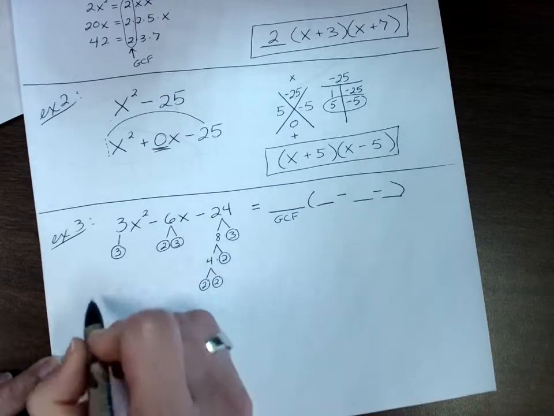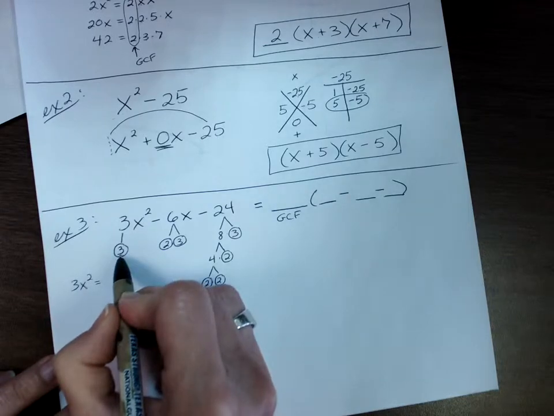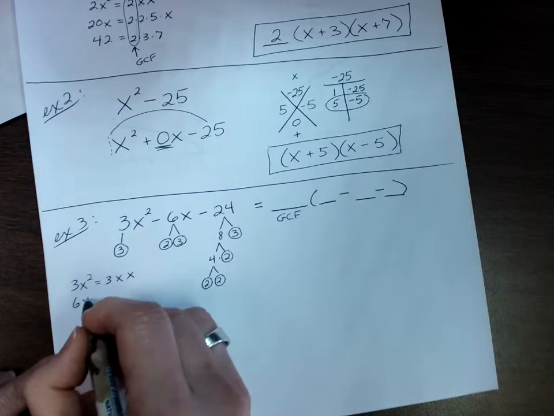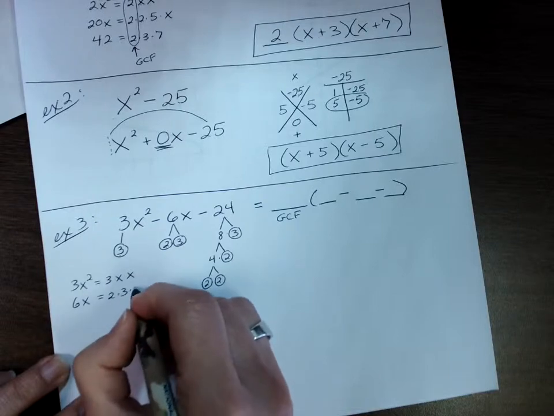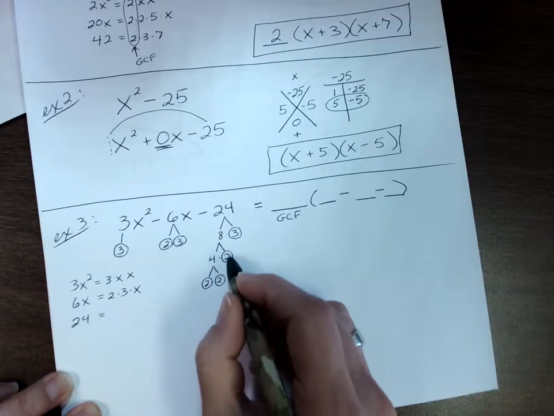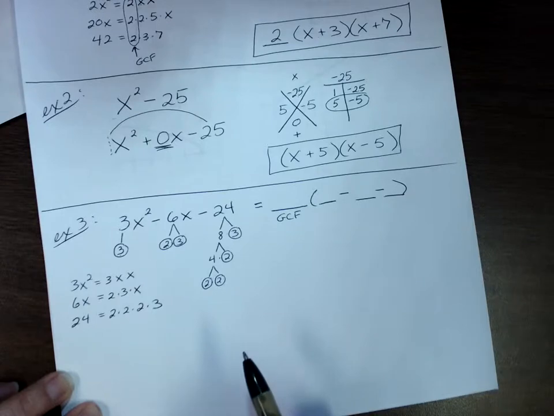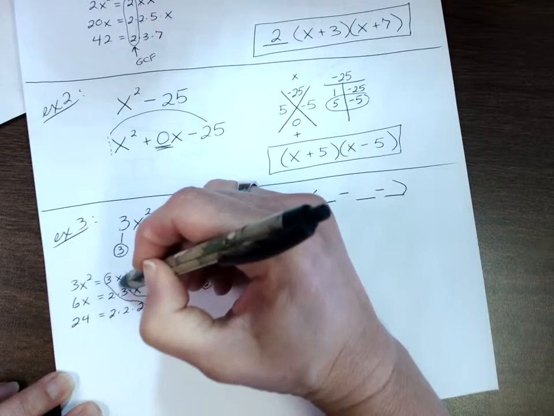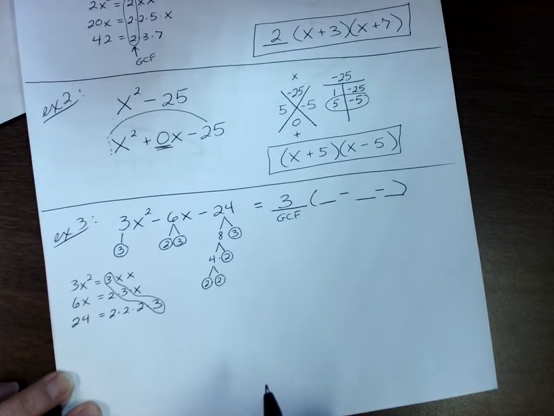All right, so I've got it all factored out, so let me do my little graphic organizer over here. 3x squared is equal to 3 times x times x. 6x is 2 times 3 times x. And then 24 is 2 times 2 times 2 times 3. The only thing they all have in common is this one little 3 right here. So the 3 is my common factor. It is my GCF.